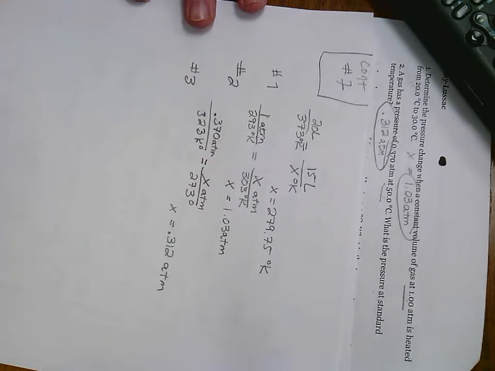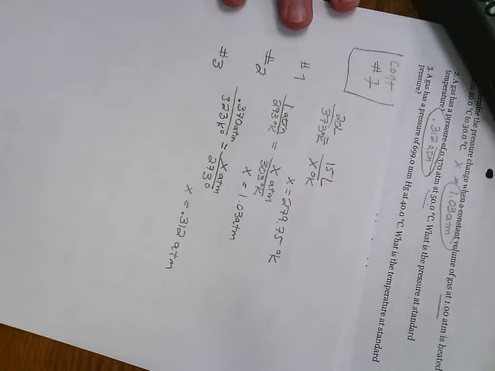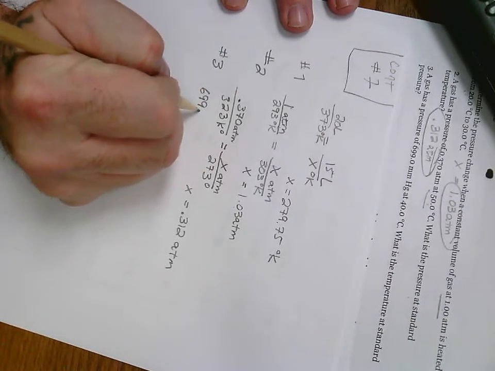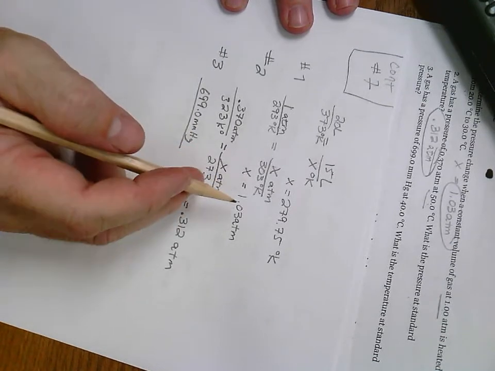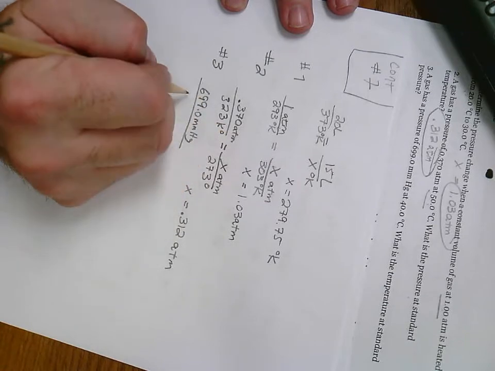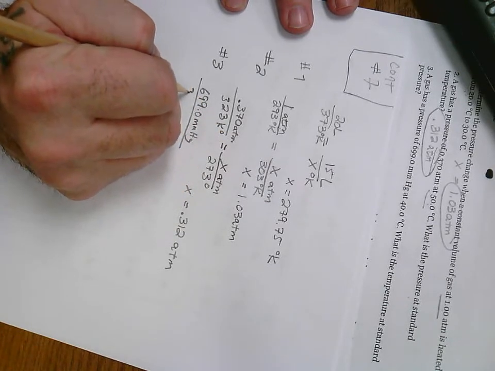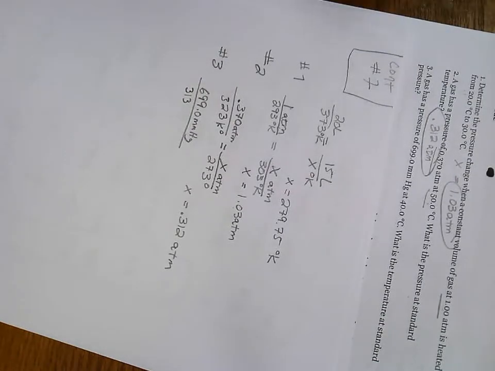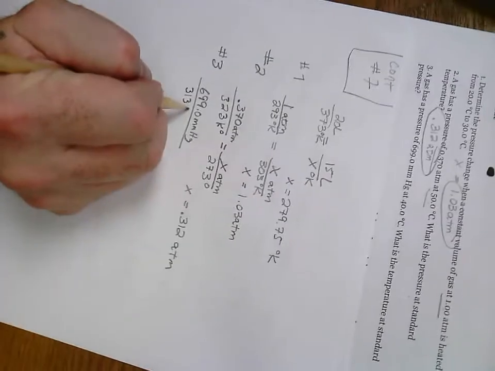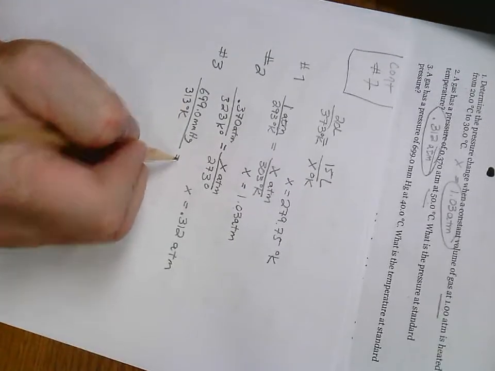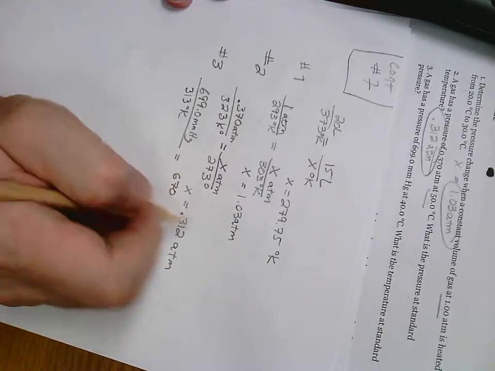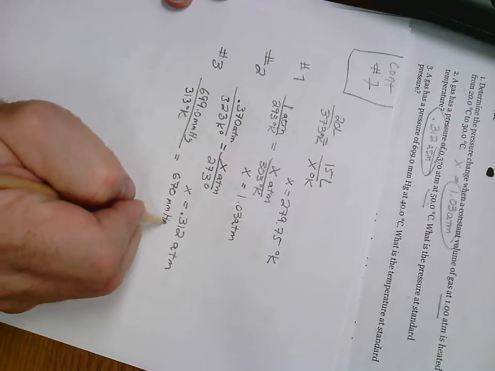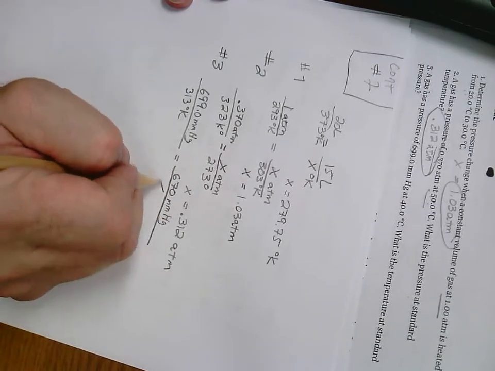Number 3. The gas has a pressure of 699, so I have a P1. Doesn't even matter what the units are, as long as they're the same on the other side at 40 degrees. So 273 plus 40 is what? Is that 313? Oh, I hope so. 273 plus 40 equals 313 degrees Kelvin. What is the temperature at a standard pressure? So standard pressure in millimeters of mercury is 670. If you have a problem with that, you can ask me during the test. If you don't remember what a standard is, I'm allowed to let you know.